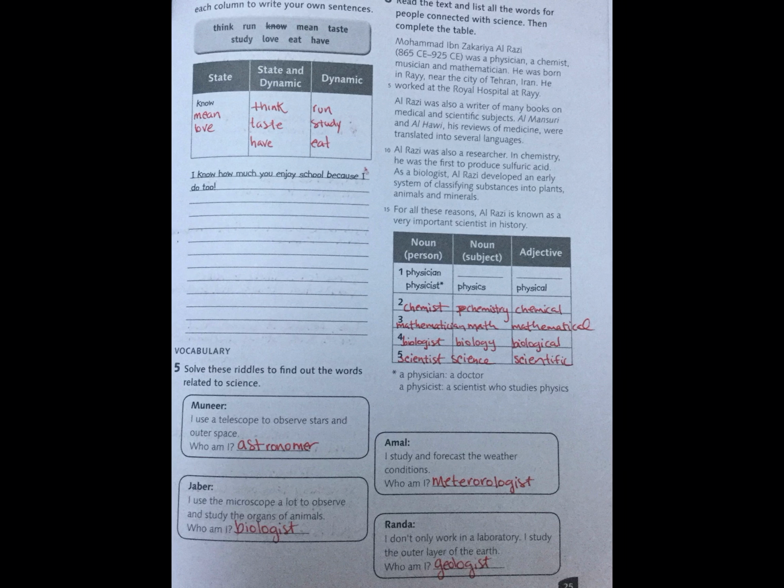Next, we have Jabir. I use a microscope a lot to observe and study the organs of animals. Who am I? علم الأحياء, which is biologist.